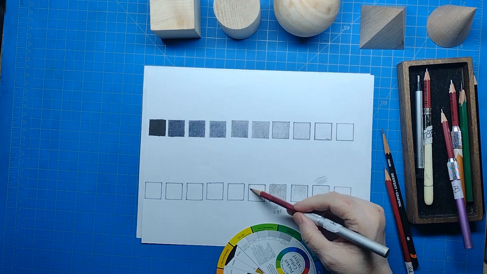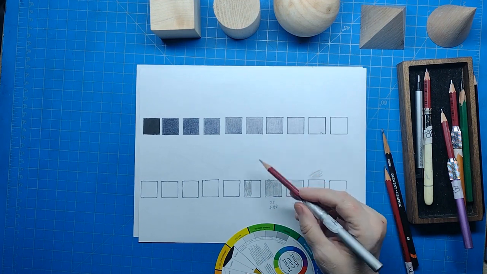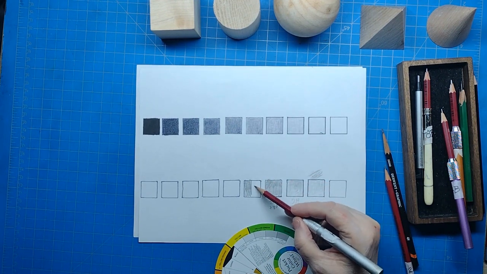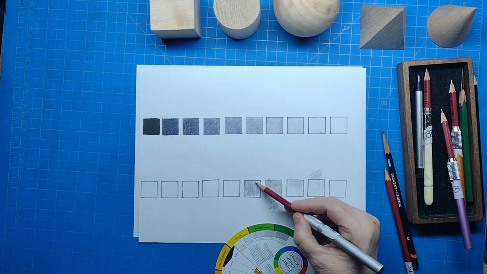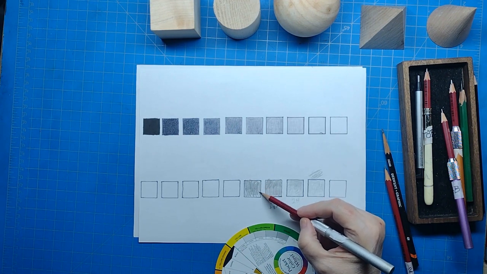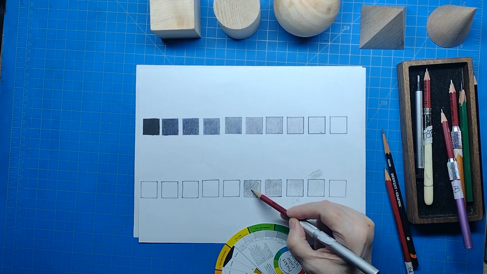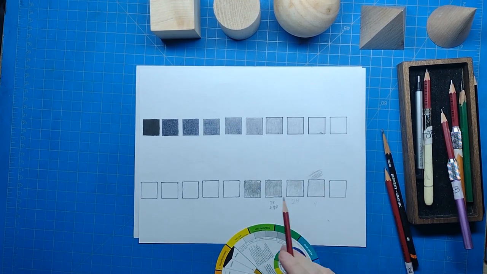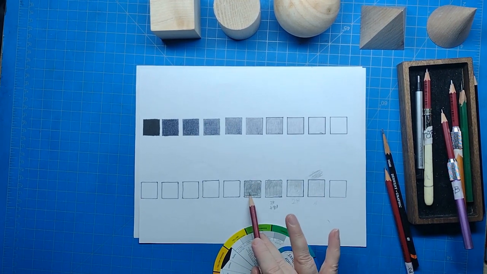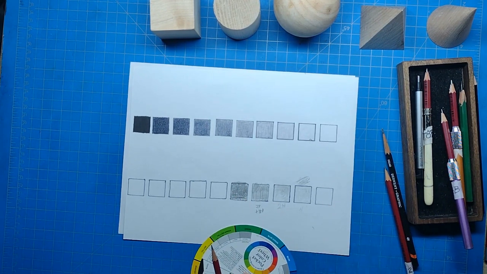The next one would be straight HB. And that would be at least 2 layers to get that color, and some circular motions to even everything out, because you don't want to see the strokes.